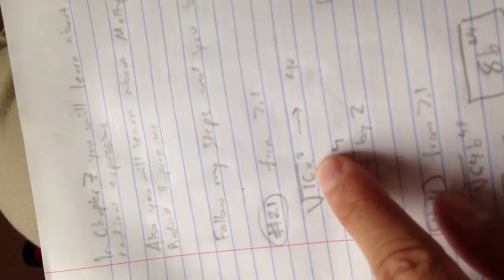Okay, so the first problem that I'm going to do is number 21 from 7.1, and it starts off as the square root of 16x squared. In my opinion this is a very easy problem. All you have to do here is take the square root of 16, and that gets you 4, and then x squared divided by 2 will give you just a normal x. So it will just be a normal 4x. That's the answer to this problem.